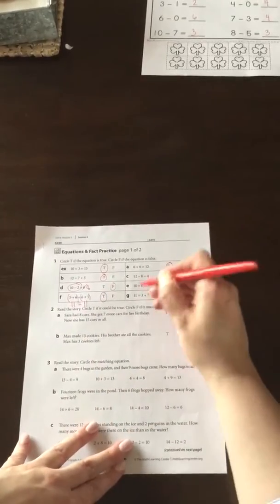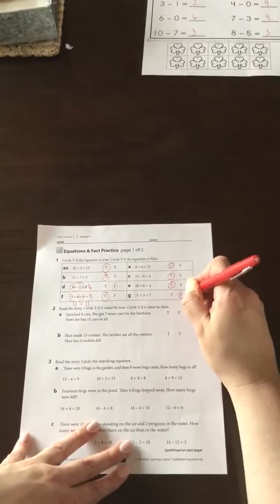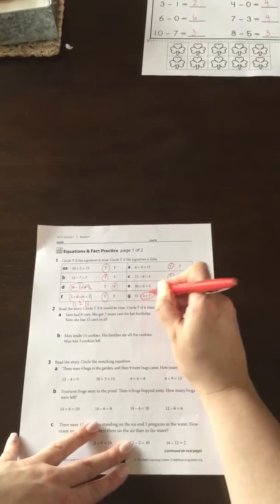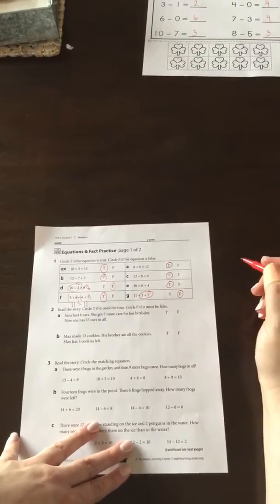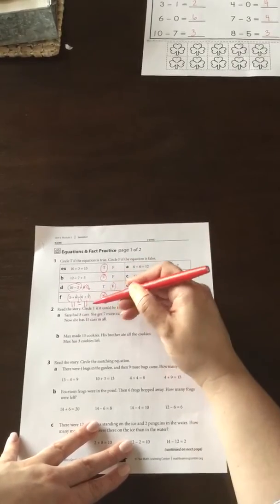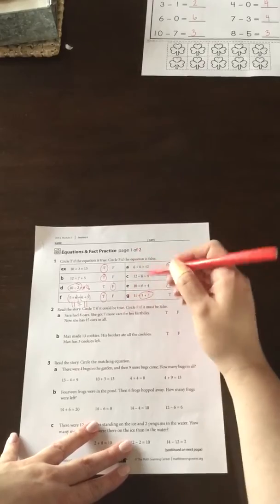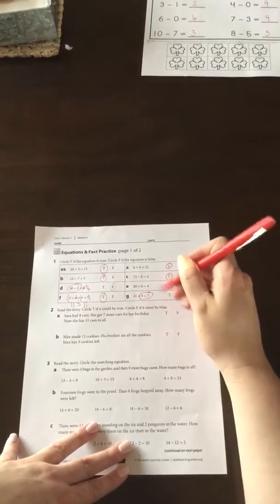All right, our last one, 11 equals 3 plus 7. We should know that this one is false because 3 and 7 are friends of 10, not 11. All right, let's go to number 2. Read the story. Circle T if it could be true. Circle F if it must be false.